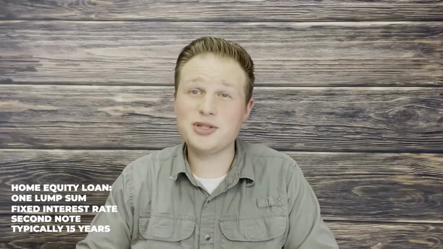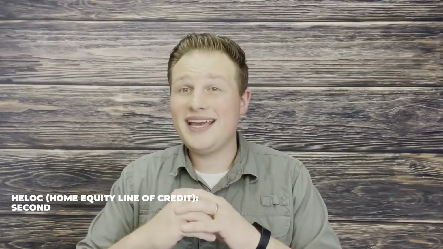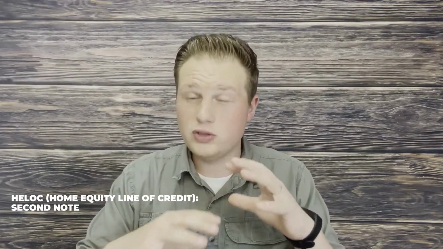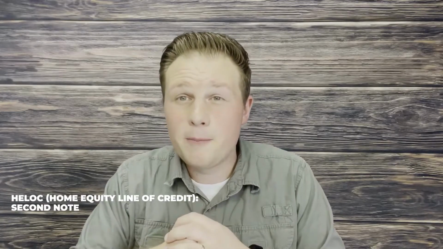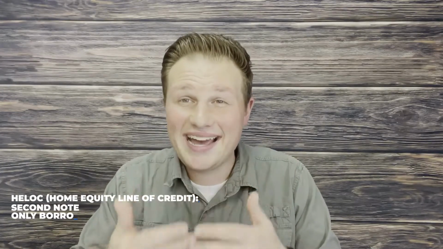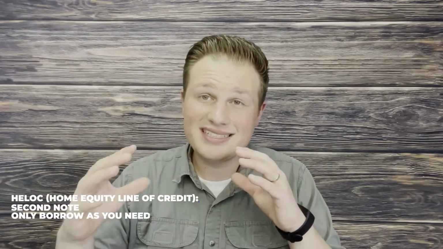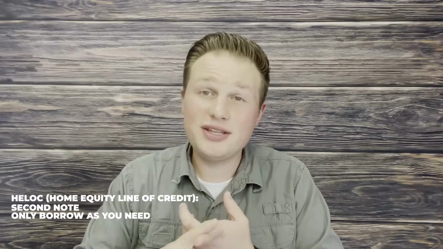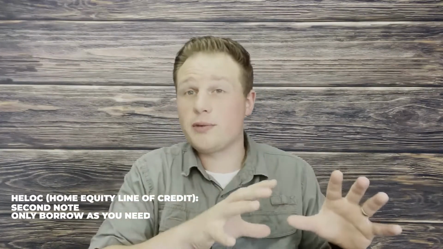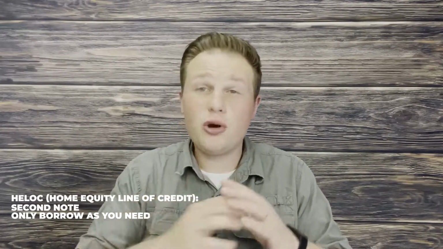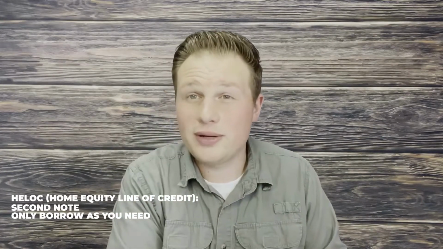The next option that we're going to look at is the home equity line of credit. In this option, you're still getting that amount. It's still going to be a secondary note most of the time, but you borrow what you need as you need it. The biggest difference between a home equity loan and a home equity line of credit is you don't get everything at one time like you do on a home equity loan.